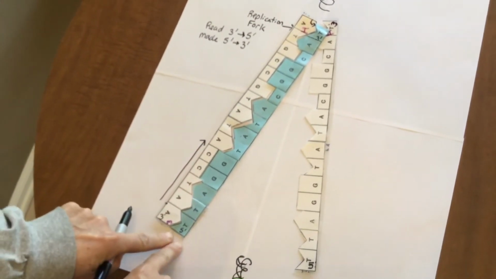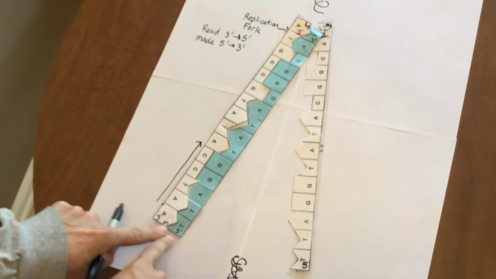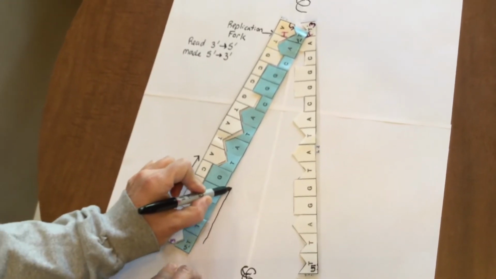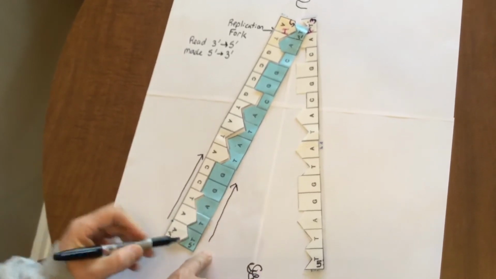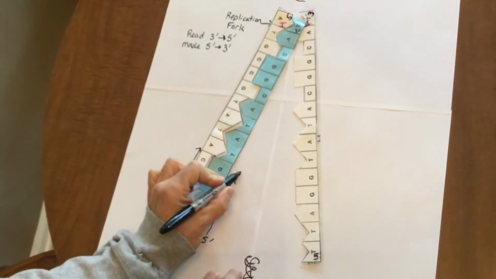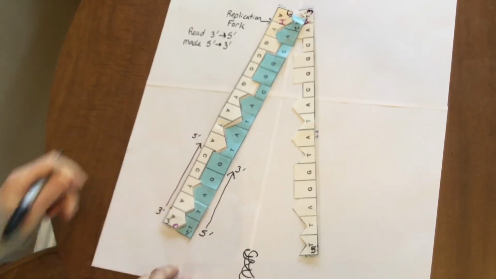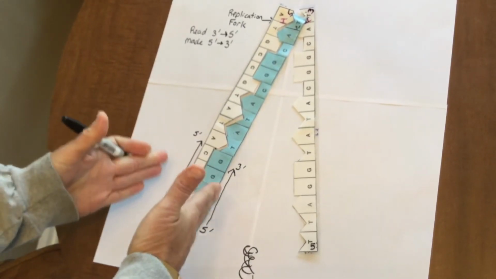DNA is now made, my new strand. Since they're opposite and anti-parallel, 5' to 3'. So my blue strand is being made 5' end to 3' end. It is being read 3 to 5. So that's now my one new strand that I have there.